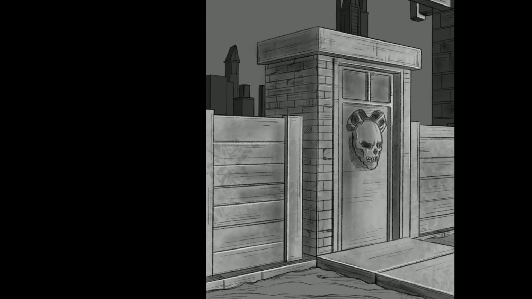A lot of doing work like this is just trying things. If it works, keep it. If it doesn't, just undo or drop that layer.